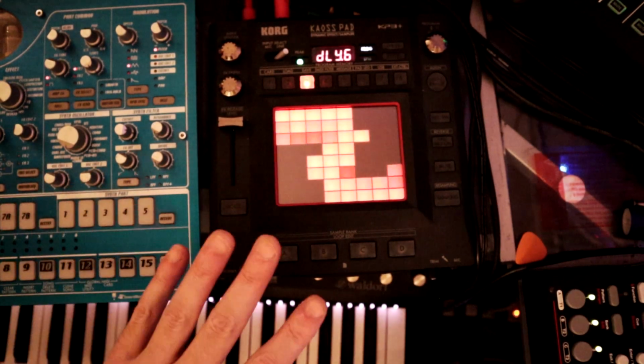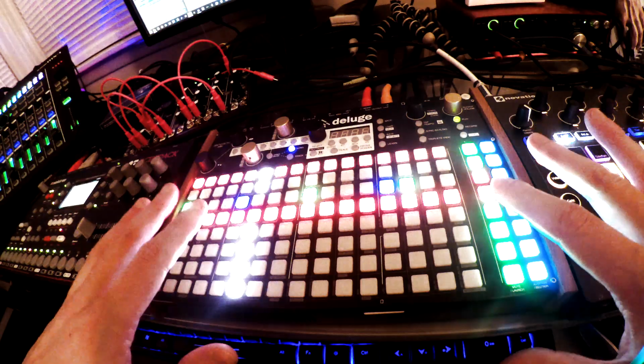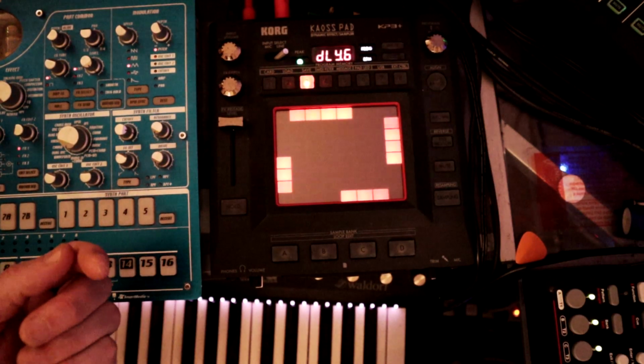In this video, we're going to show how to use the Kaoss Pad 3 Plus being MIDI synced to the Deluge. We're going to start with single hits.